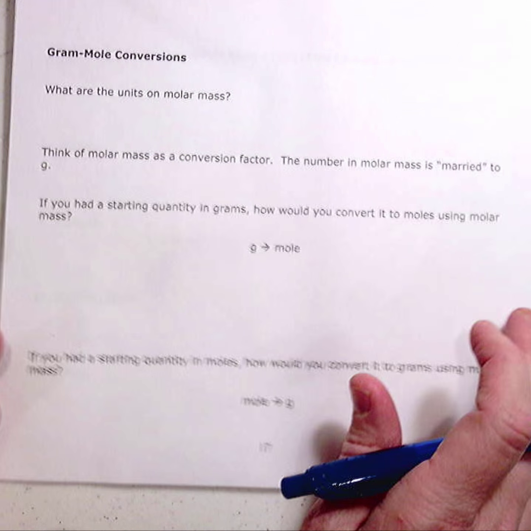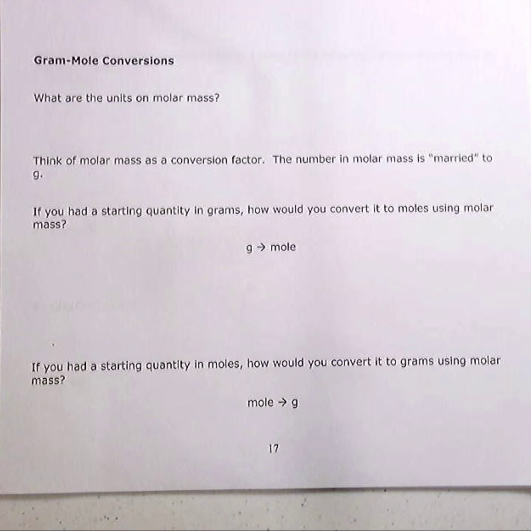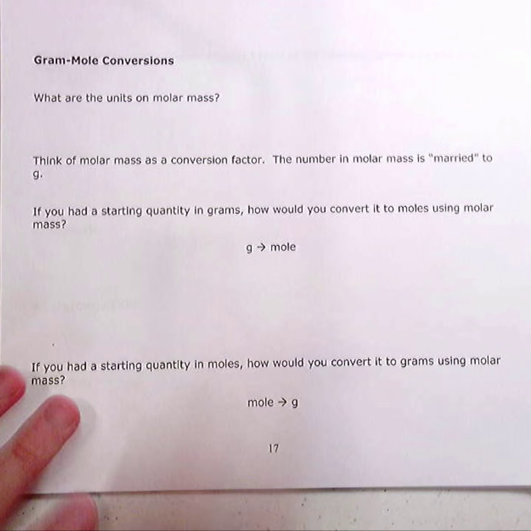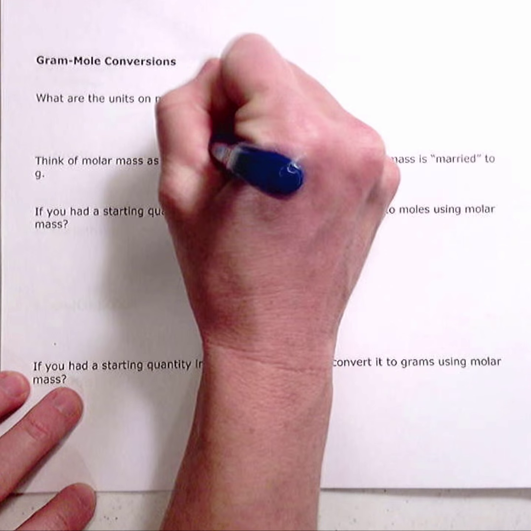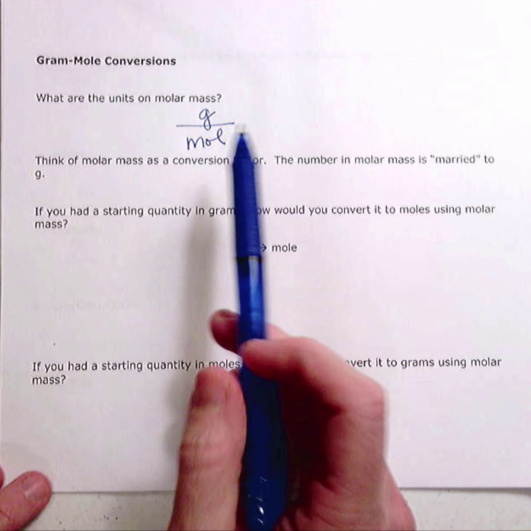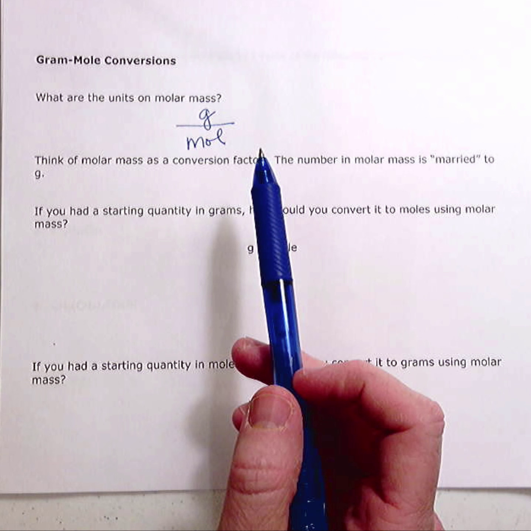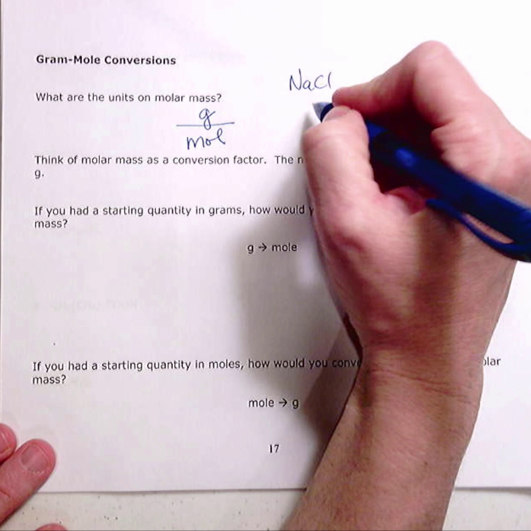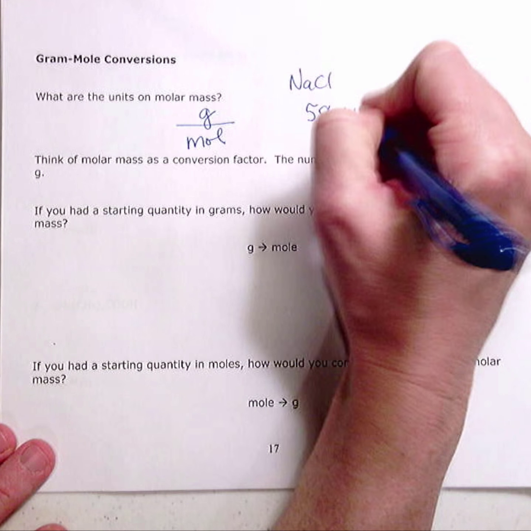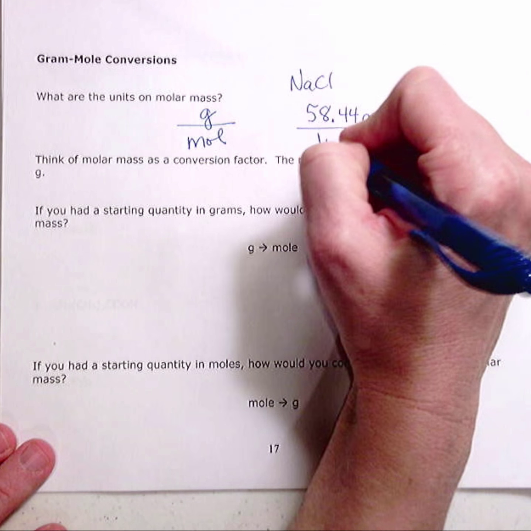All right, we're going to continue on and discuss uses of molar mass. We had been calculating molar mass in the previous lecture, and if you recall, the units on molar mass are grams per mole. So when you calculate a molar mass, let's say, for instance, sodium chloride, the molar mass is 58.44 grams per mole.